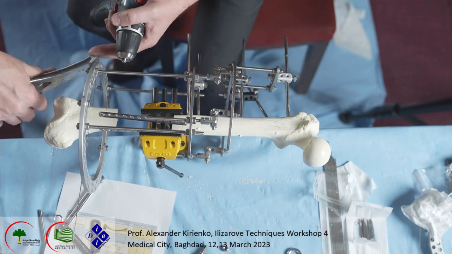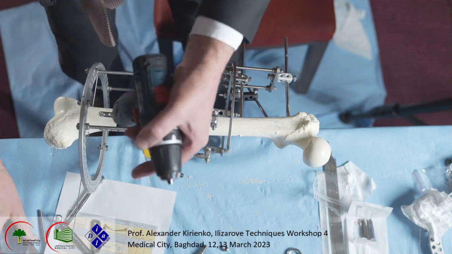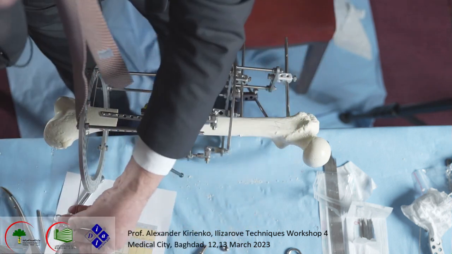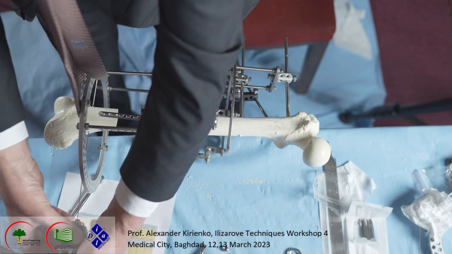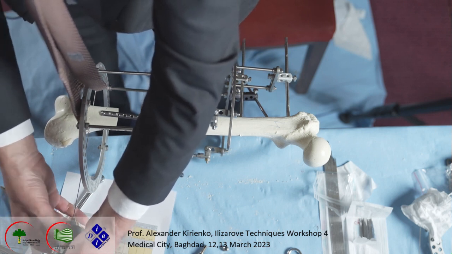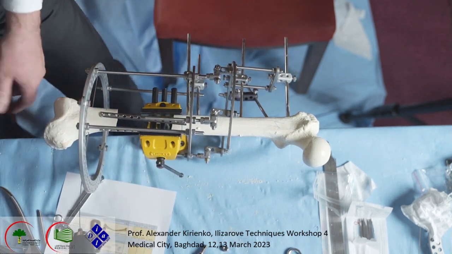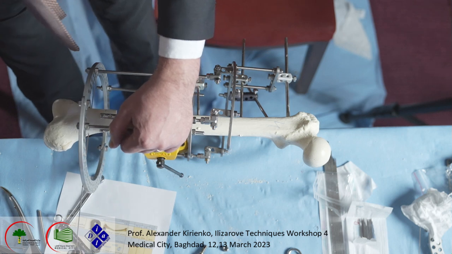You cut the wire oblique, attach here, control the knee like this, the wire goes like this.